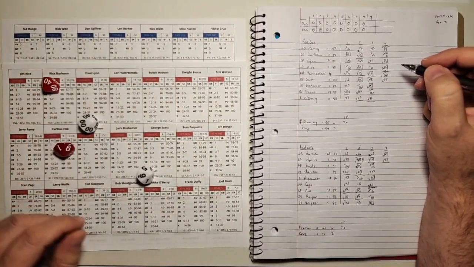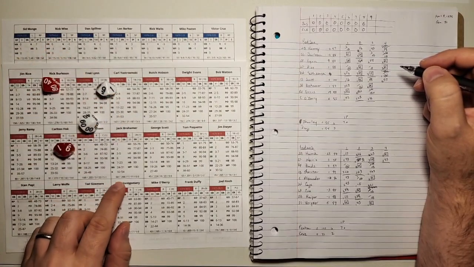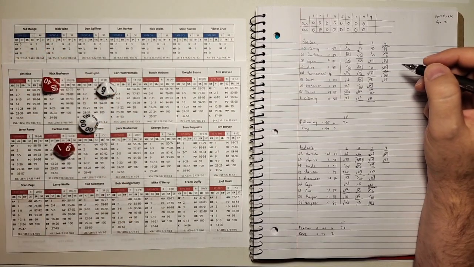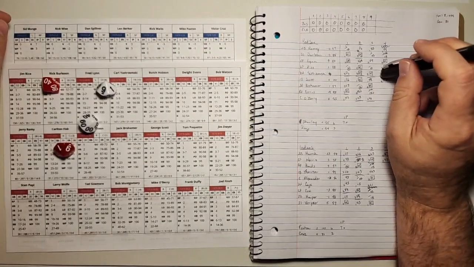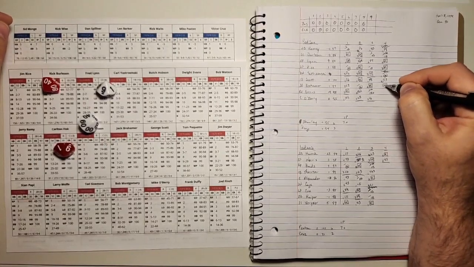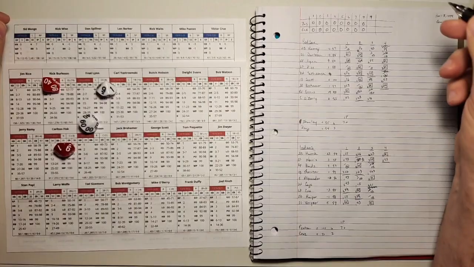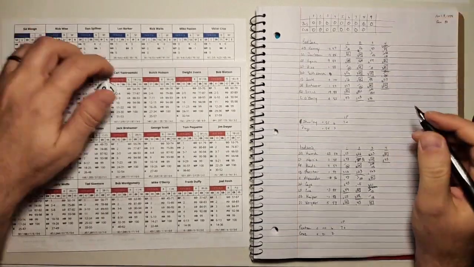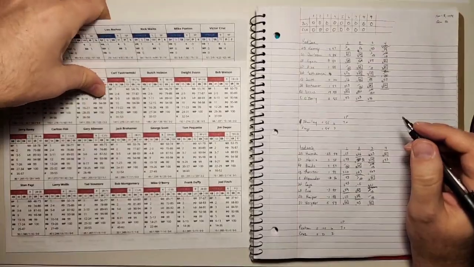Last chance, Jack Brohammer, 41. 41 is going to be a strikeout, so 69 is a fastball in on the hands. He swings and misses for strike 3. So Brohammer, a couple of strikeouts on the day, and that is all she wrote in the 9th for Boston.